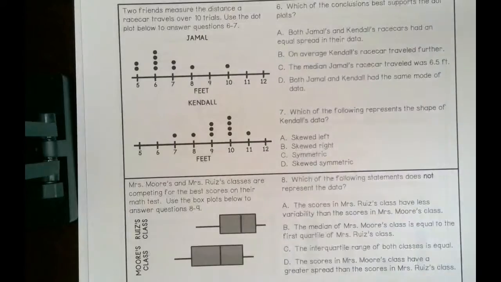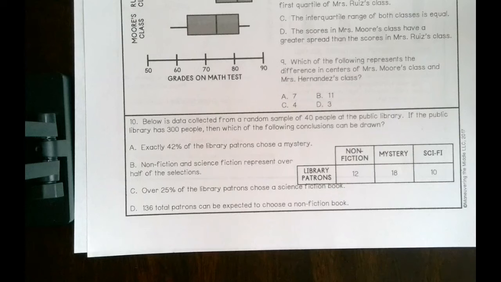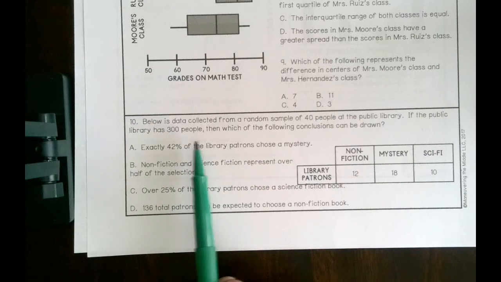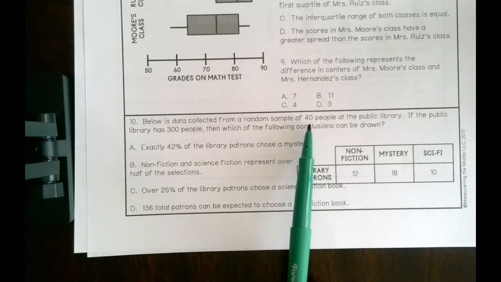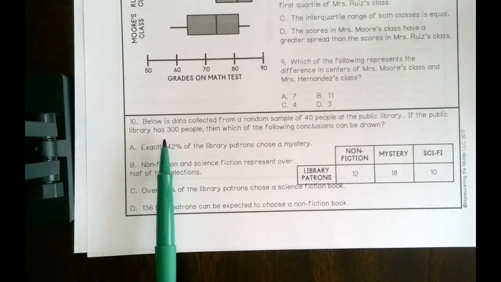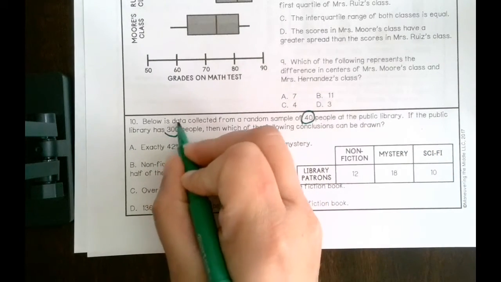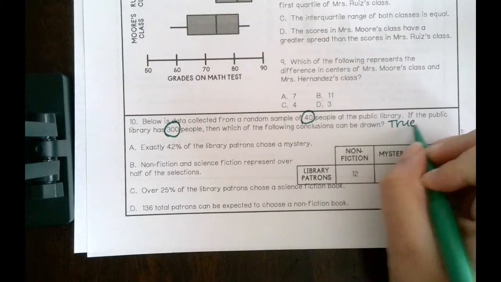Then I'm going to jump over and do number 10. This will be number 10 on your Google form as well. So free answers coming at you again. Below is data collected from a random sample of 40 people at the public library. If the public library has 300 people, then which of the following conclusions can be drawn? So same type of scenario, we're talking about a certain sample number of people and then working towards a prediction for the 300. So this is the sample that they took, and we're going to make predictions about the 300. We're trying to find which one is true again.